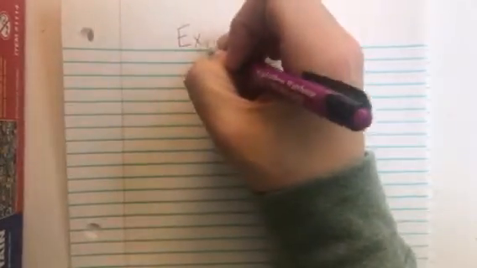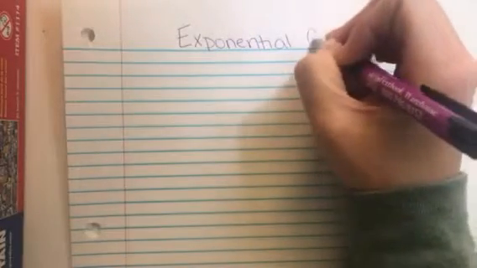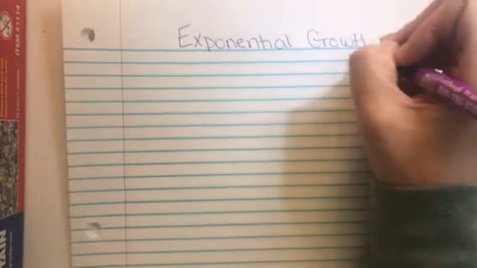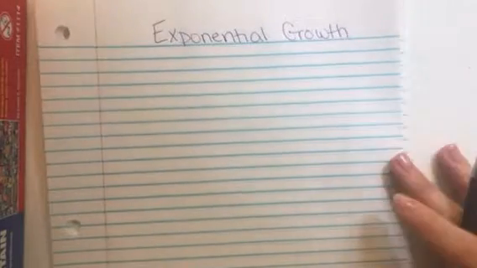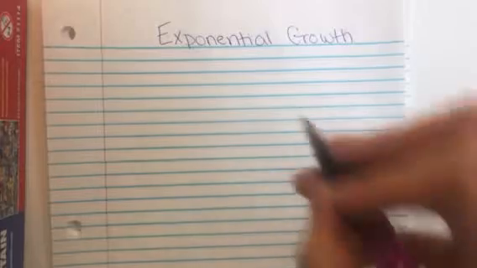Exponential growth and decay. Okay, so you'll want notes, you'll want to write this down. It's not terribly hard, but there are some pieces and some formulas in here you need, so make sure you do have something out and you're writing this down.